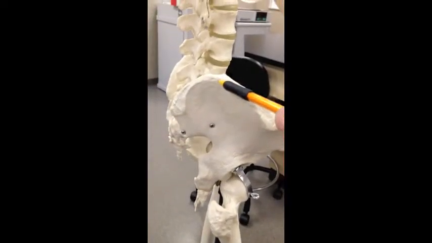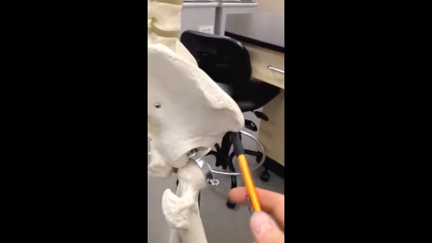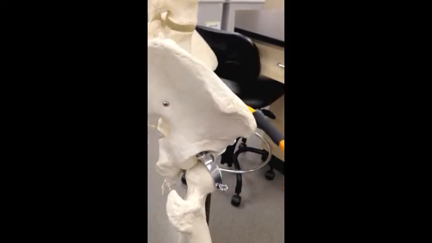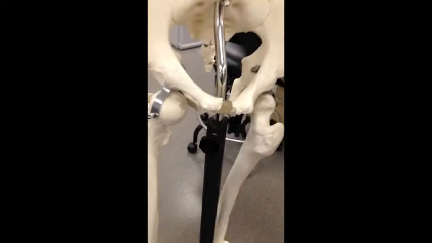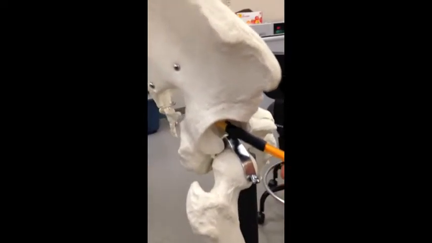This is your ilium. Your ischium is below that. Here is your pubis, where your pubic symphysis is that connects them together. This joint right here is the acetabulum.